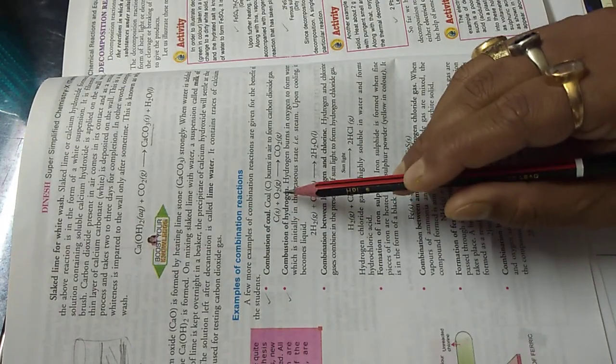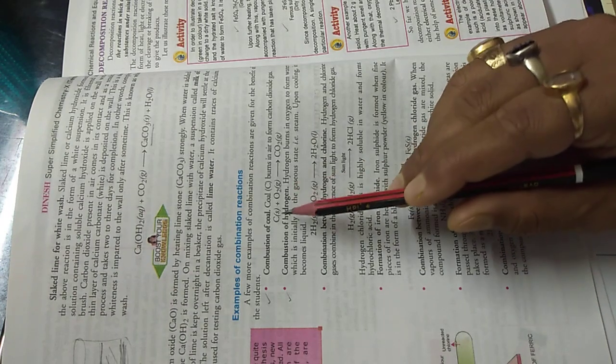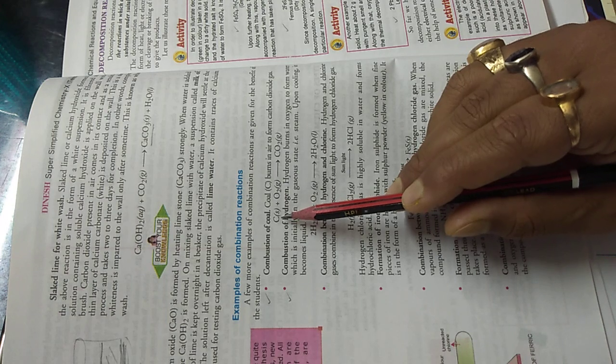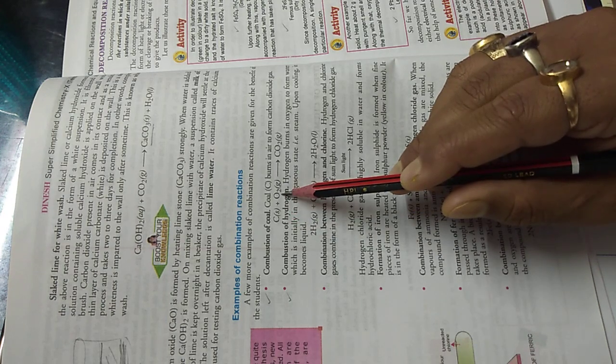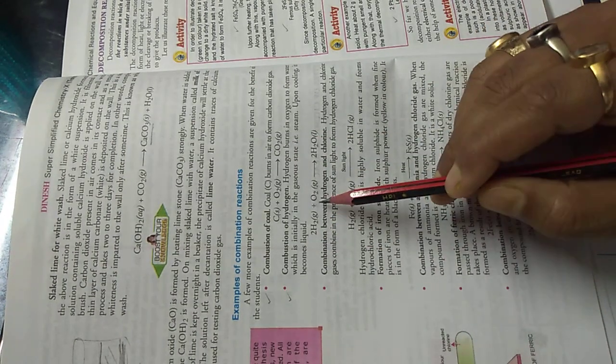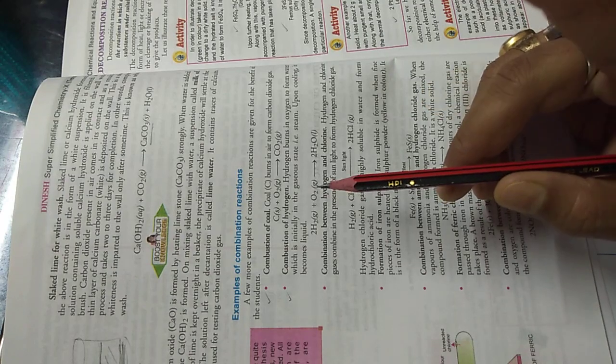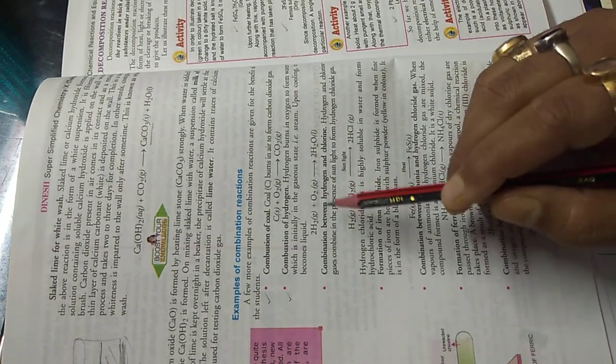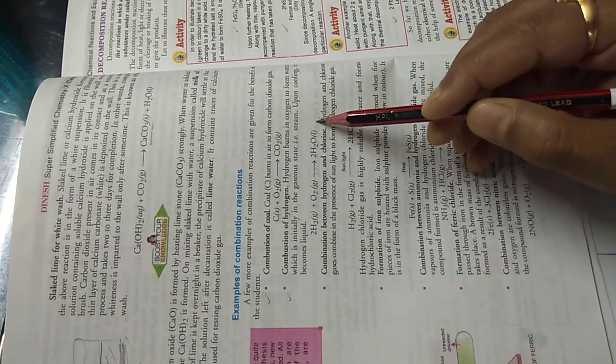Other examples that I can show you here. First one is carbon plus oxygen. Suppose you are burning coal. You've seen burning of coal. So carbon is coal, plus oxygen. Burning means reacting with oxygen. So it will end up forming carbon dioxide gas. Similarly, suppose hydrogen gas, if you burn it, I told you that it will burn with a blue flame and pop sound. It will give you water plus heat.